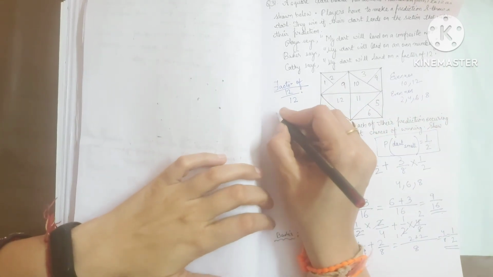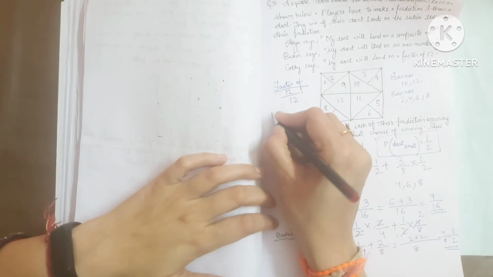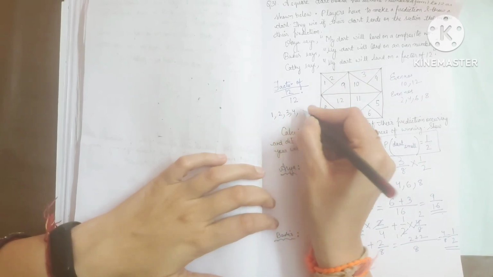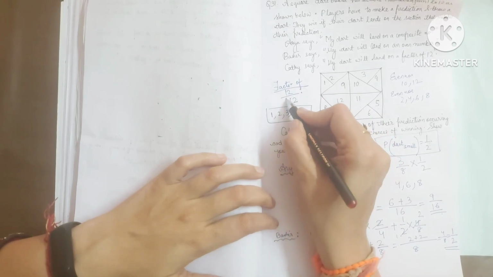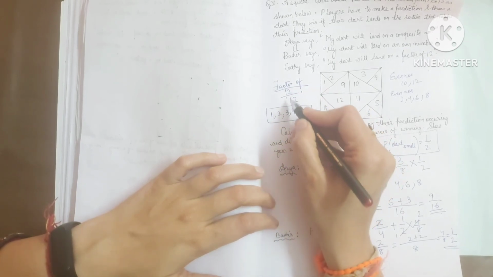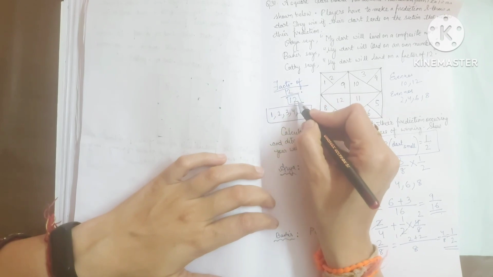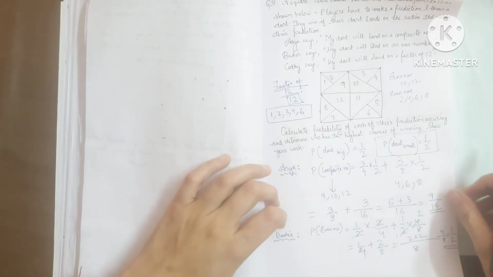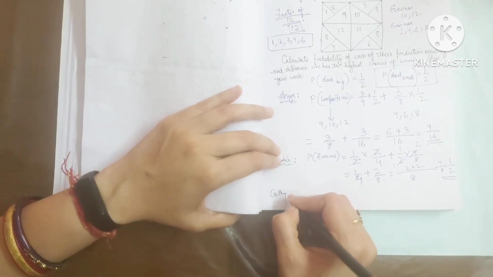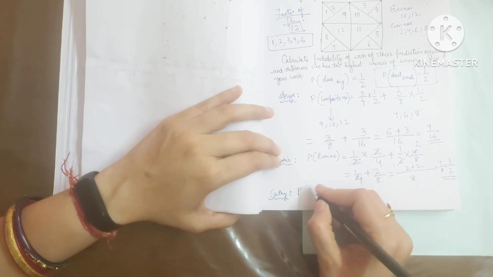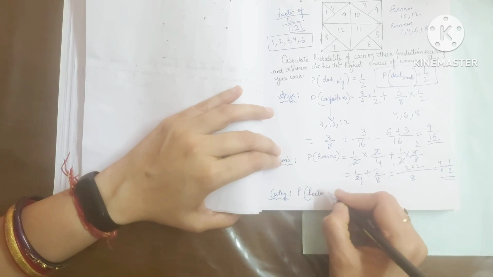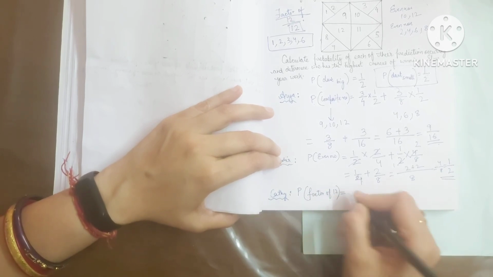So inside how many factors are there? Outside how many factors are there? 1, 2, 3, 4 and 6. Outside there are 5 factors out of 8, and inside there is only one factor, 1 out of 4. I'm discussing the probability. So let's write down for Kathy. For Kathy, how much is it? Probability of what should I write? Factor of 12. That's what she is saying.